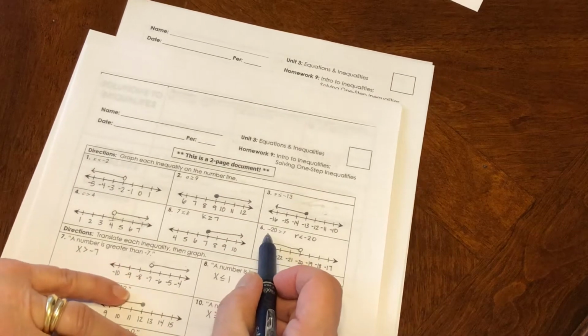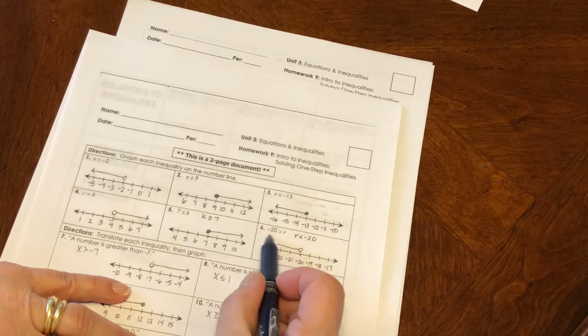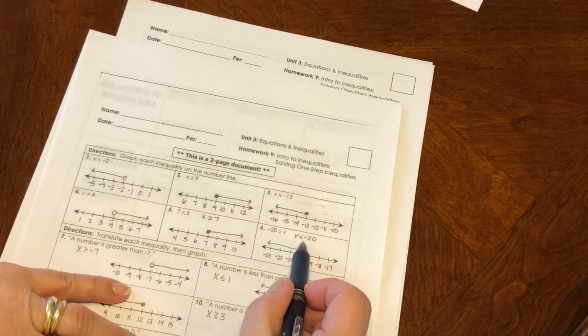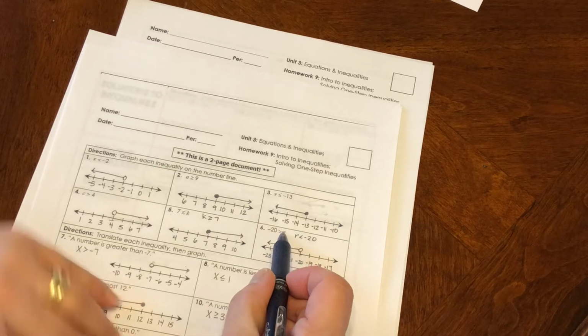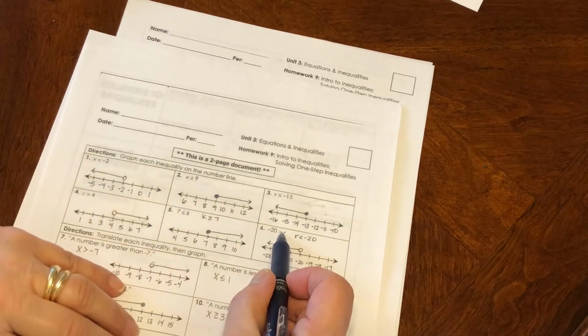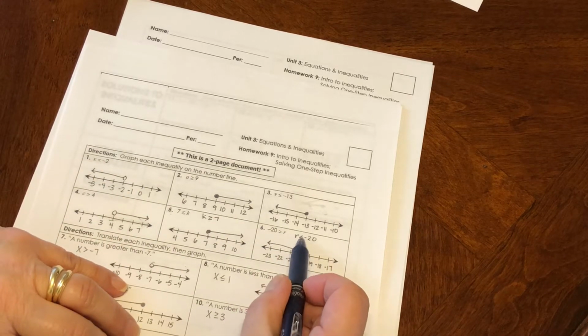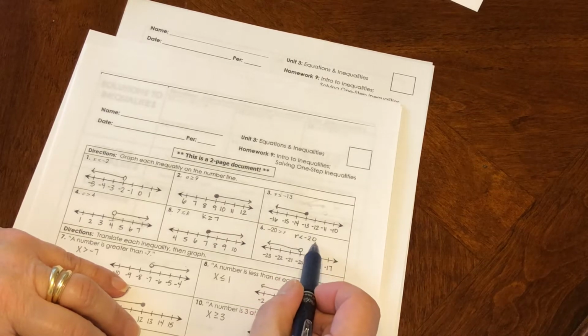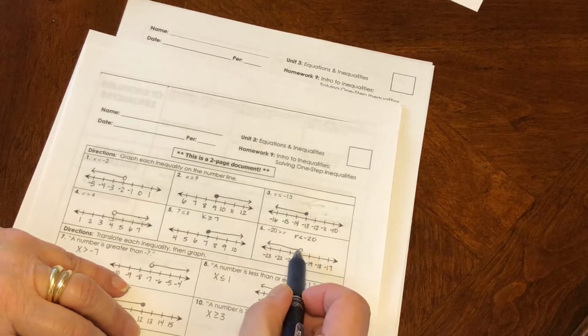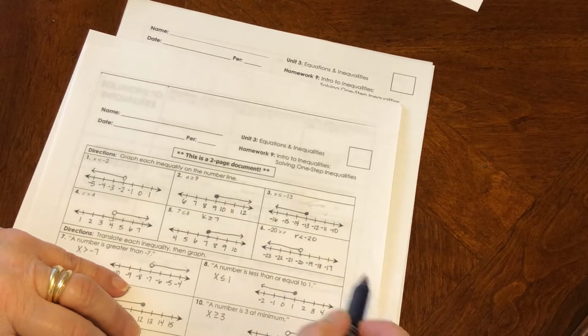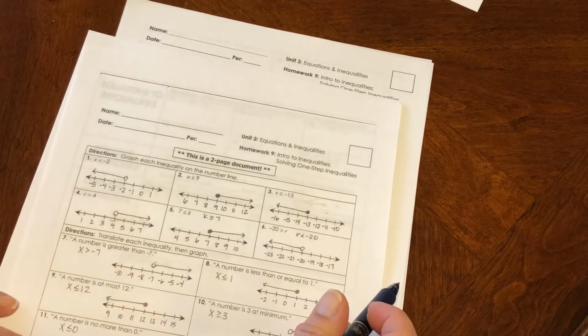Let's take a look at this one. Again, my variable is on the right. I want to switch that up. The alligator's got to be eating the -20. So R less than -20. No equal sign, so it's open and it's going to the left. All the numbers smaller than -20.